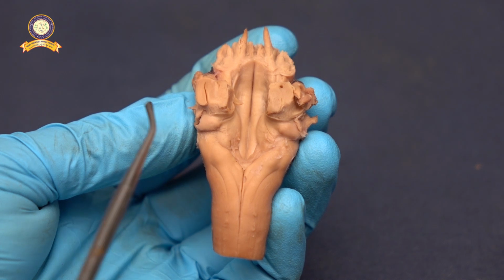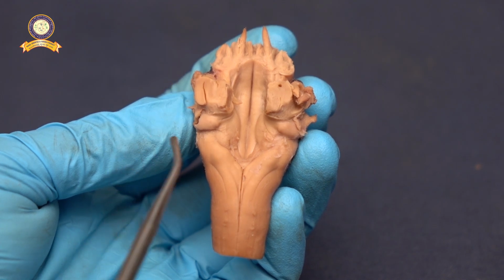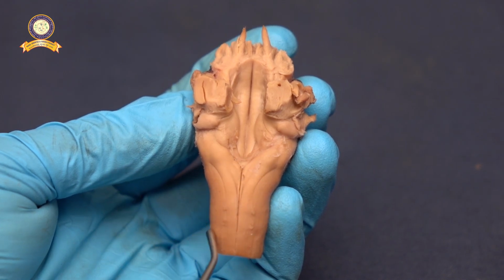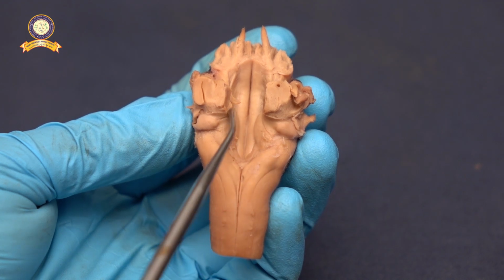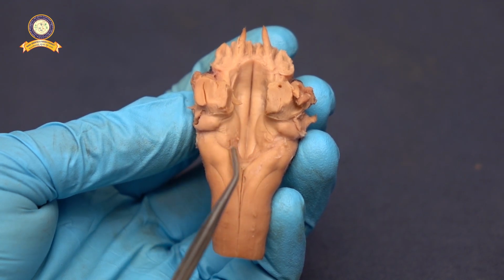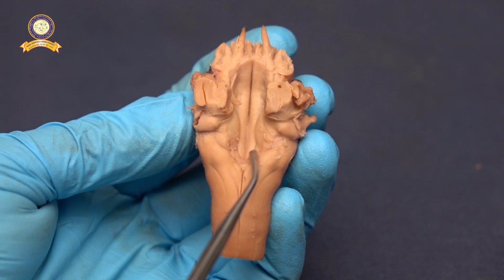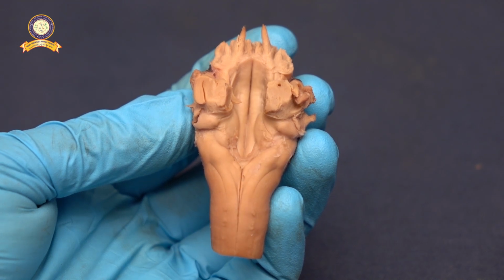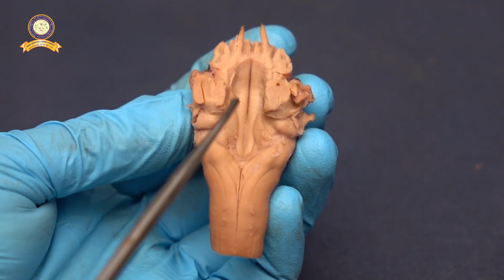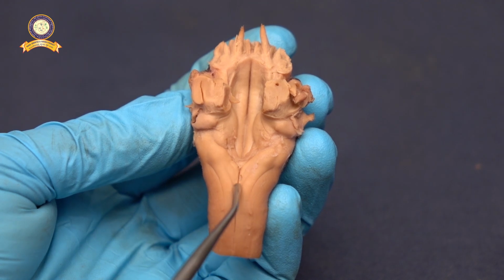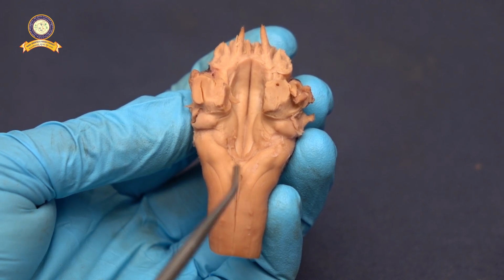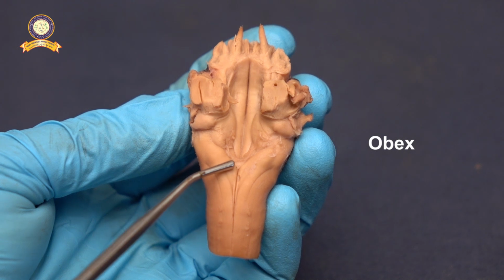The dorsal surface of the medulla resembles the spinal cord in its caudal half. In the rostral half, it forms the rhomboid fossa, which is the floor of the fourth ventricle. The dorsal median septum of the spinal cord continues rostrally to end at the obex.